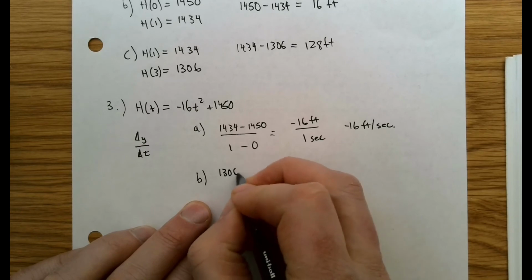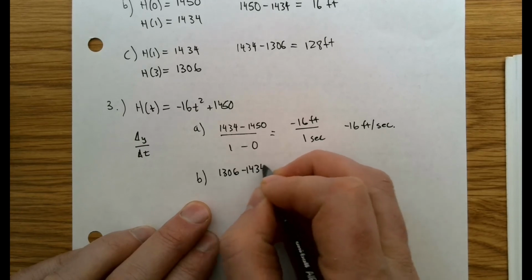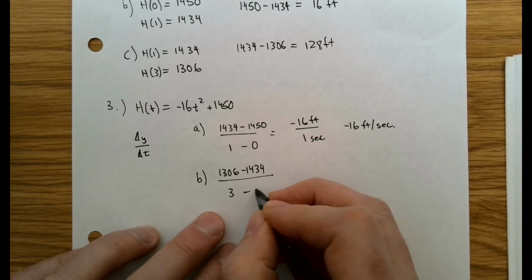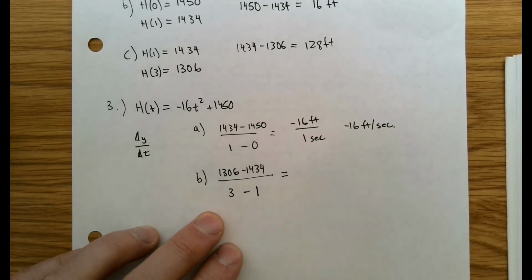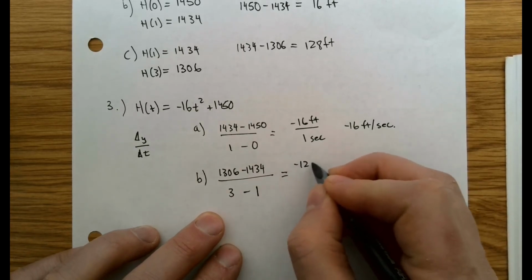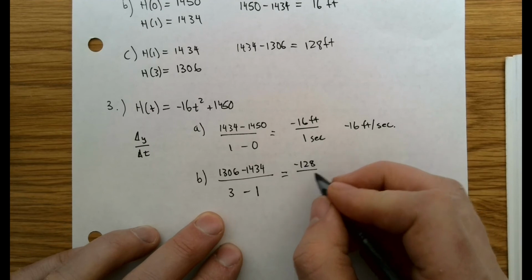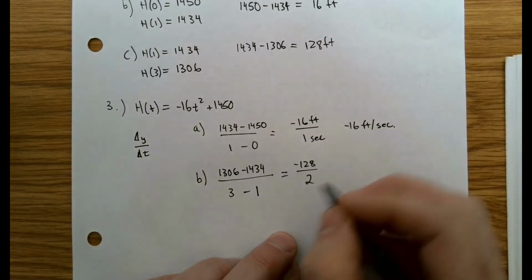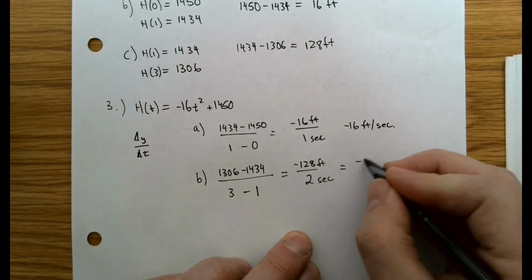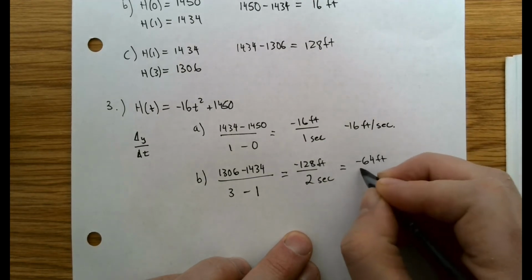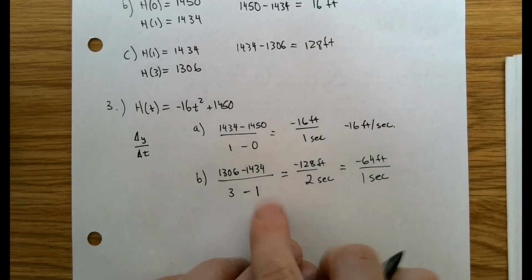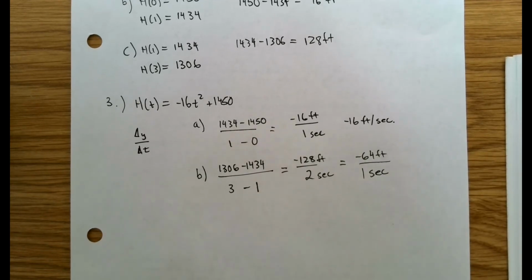So I'll do the 1306 minus the 1434. That's the change in y's, divided by the change in x. 3 minus 1. I mean t here is really what it is. So this ends up being, we had a 128-foot drop over those two seconds. And if we simplify that, we get a 64-foot drop per second from the first second to the third second.